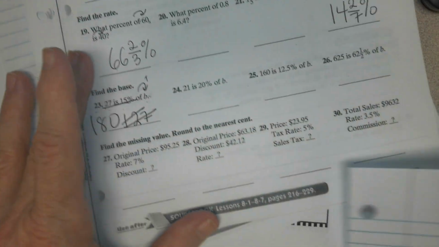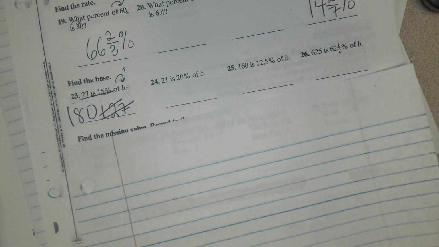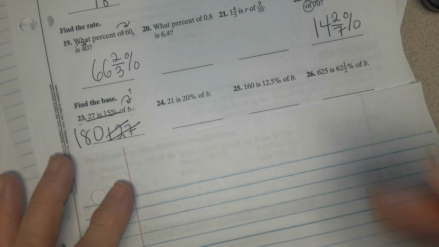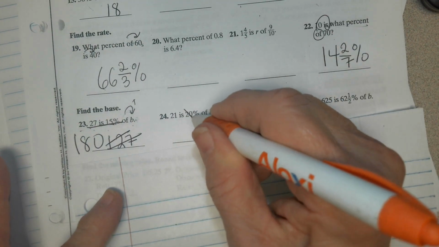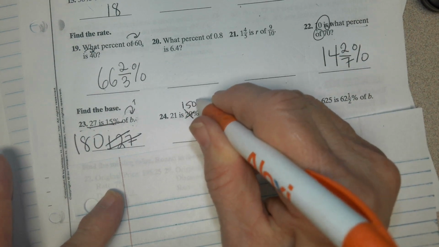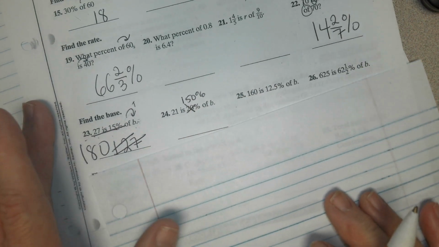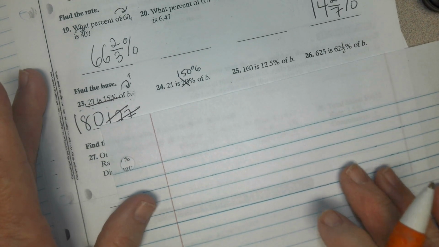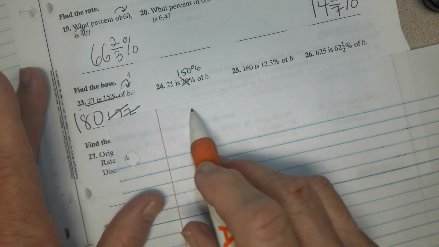Thank you. All right. So, if I have one that, in fact, I'm going to change this one to 150, 150%. Okay, because I want to. So, do I have the percent?